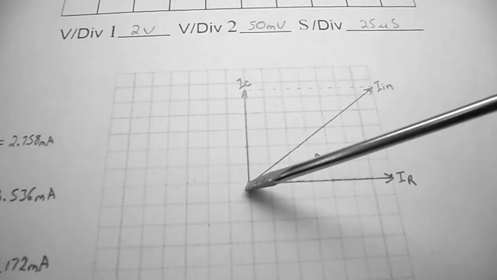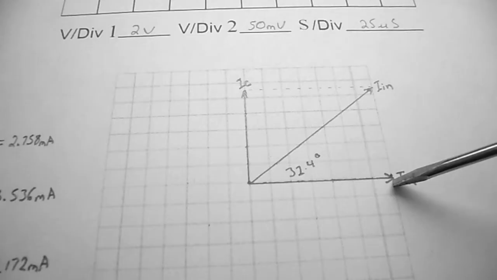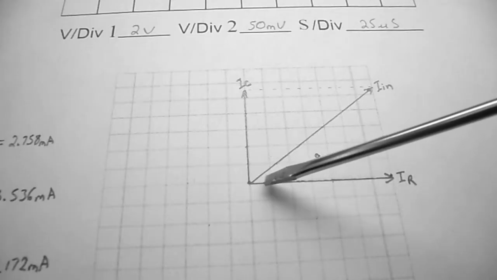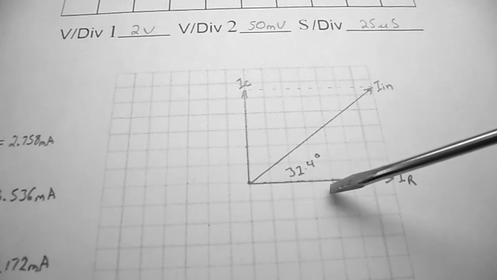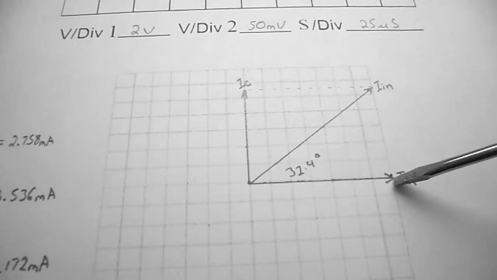Now I've provided you with some grid paper so that you can plot your phasors. I chose a point midway, which kind of left IR almost dangling off the edge. So IR was 3.5 milliamps, so I went half 1, half 2, half 3, 3.5, got me to the end.